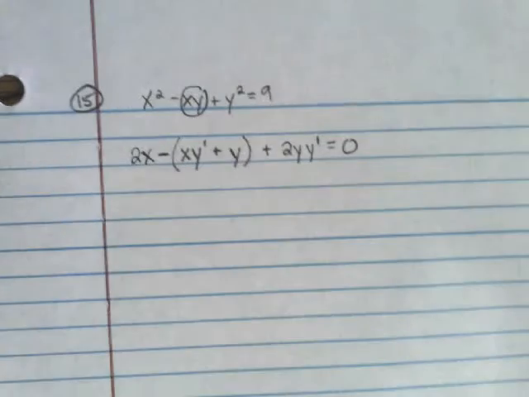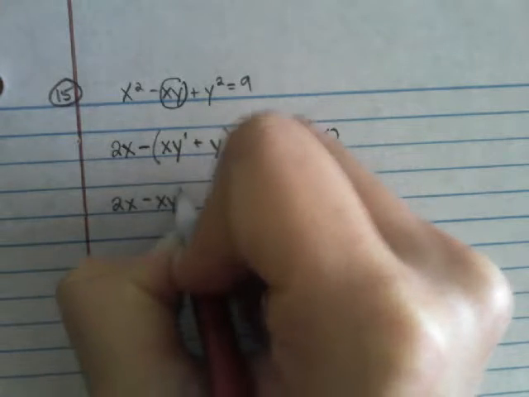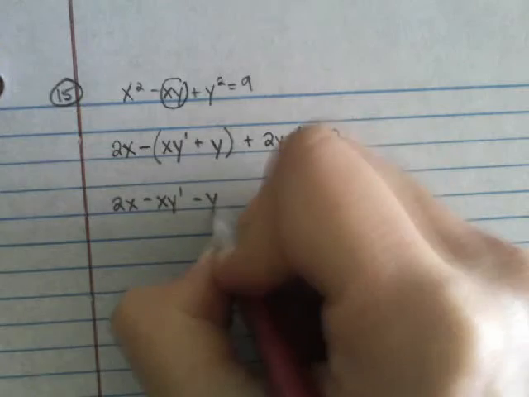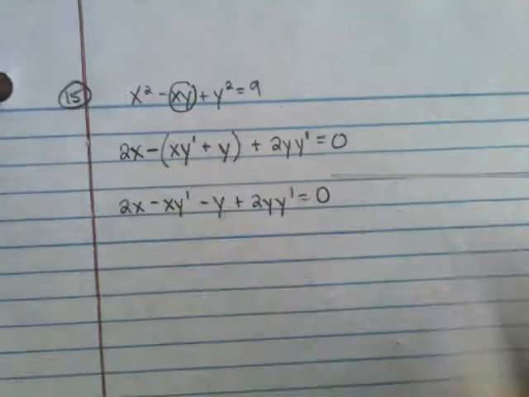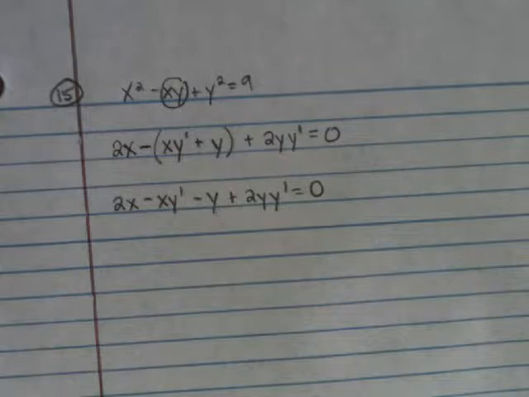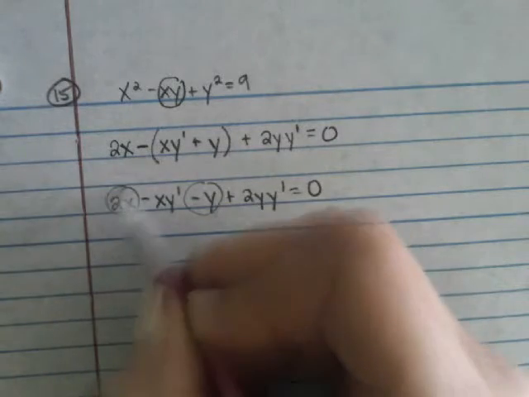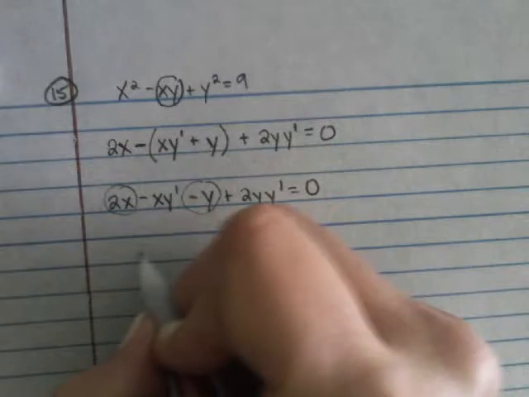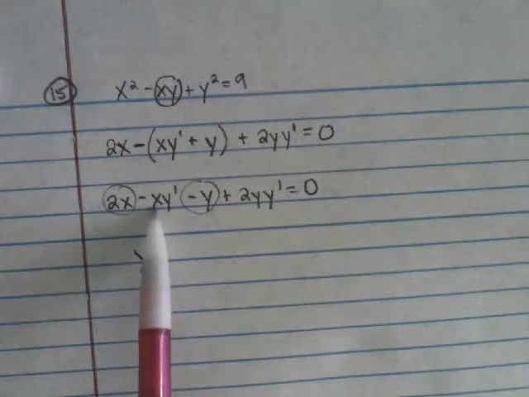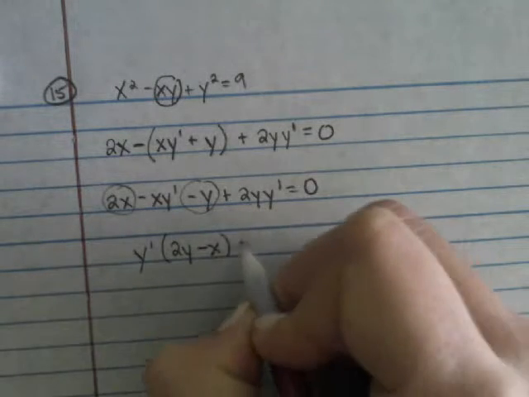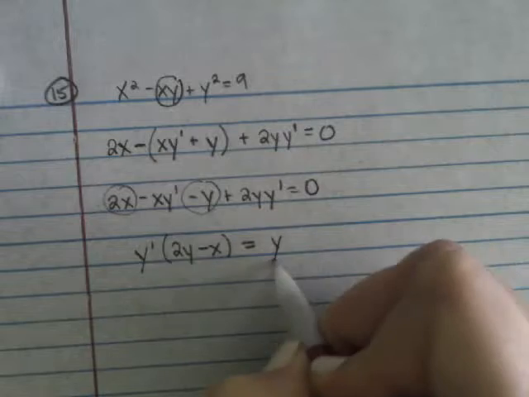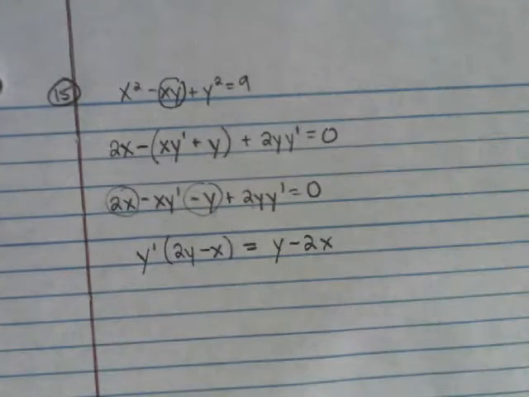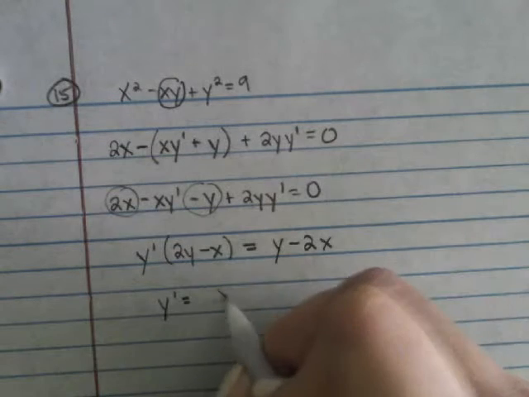I'll distribute. And I'll move this away and this away. And while I'm doing that, I'm also going to factor out a y prime from the two terms that are going to be left. I don't like to start binomials with a negative, so I'm going to start with the 2y minus the x. And then I will have added the y over and subtracted the 2x over. So my derivative is y minus 2x over 2y minus x.